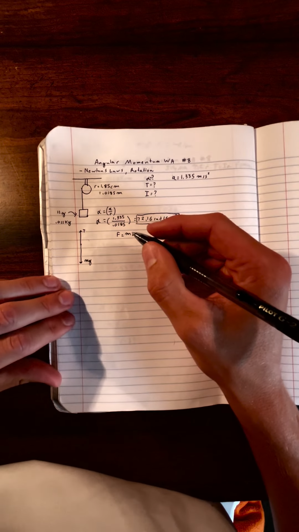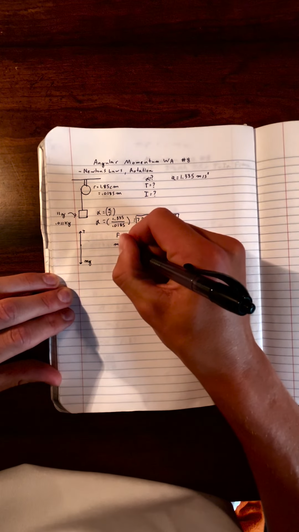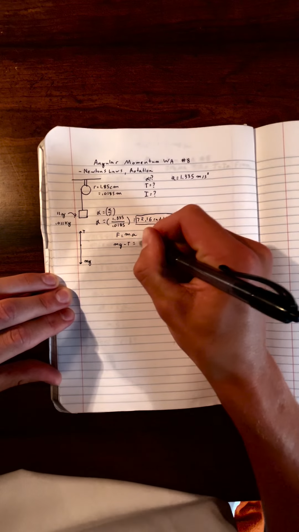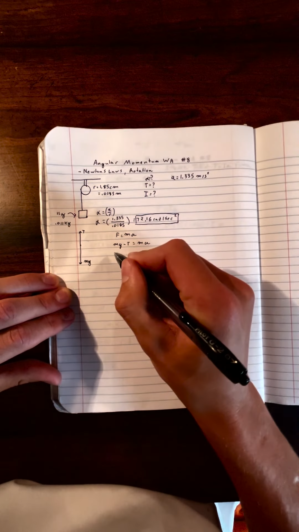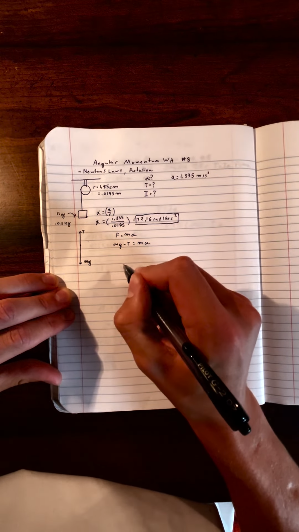Okay, now if we want to write this out, it would be mg minus T is equal to mass times acceleration. Positive force, negative force, mass times acceleration.